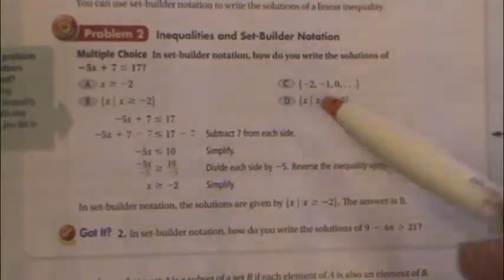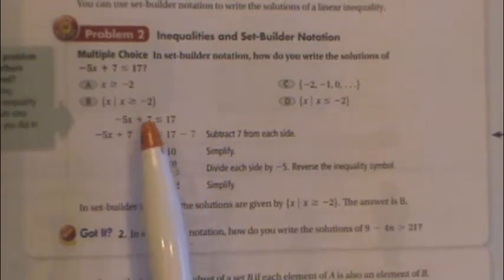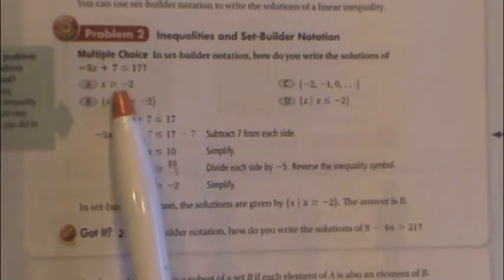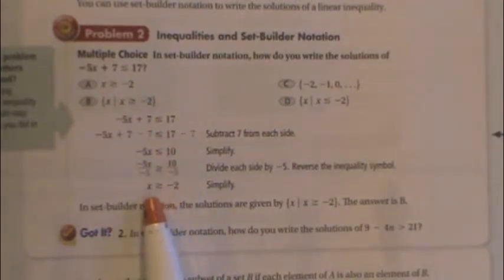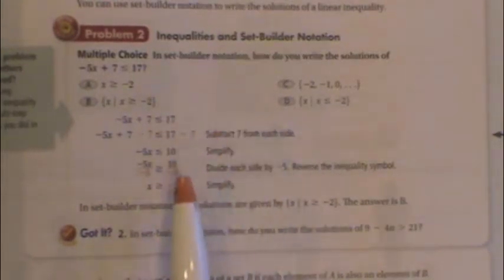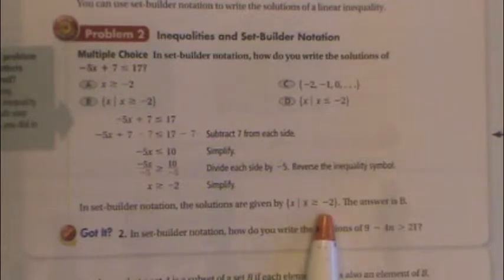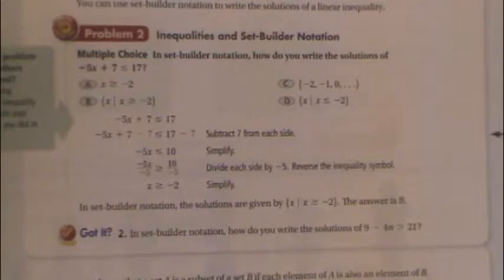Problem 2 is another multiple choice. The point here is you've got a couple of steps. How do you write the solution of that? Well, you know what to do to start with. First you simplify it, x is greater than or equal to -2, but you are not done because they asked for your answer in set builder notation, which means after you figure out this, you must take this step and write it out that way. The set of x where x is greater than or equal to -2. Multiple choice makes me crazy.